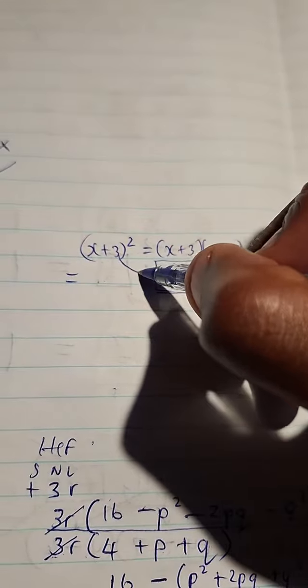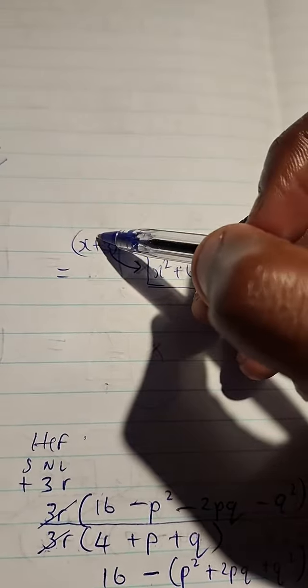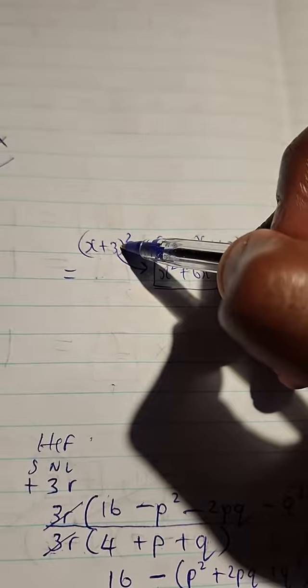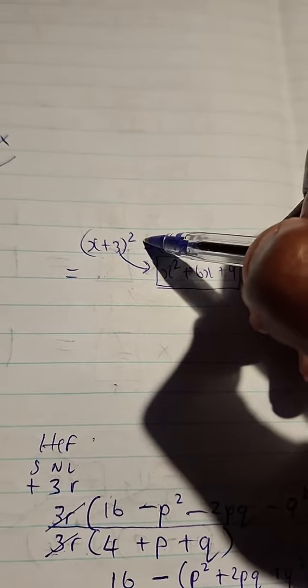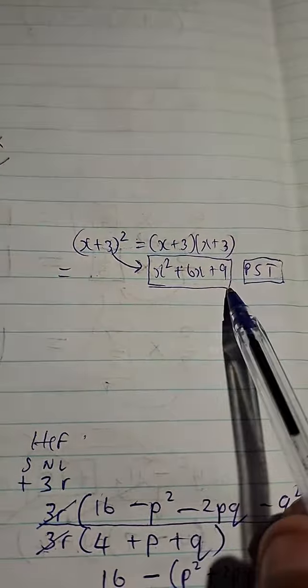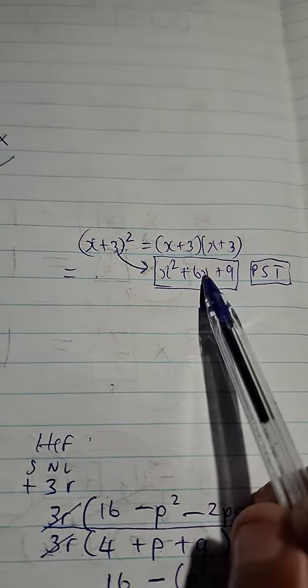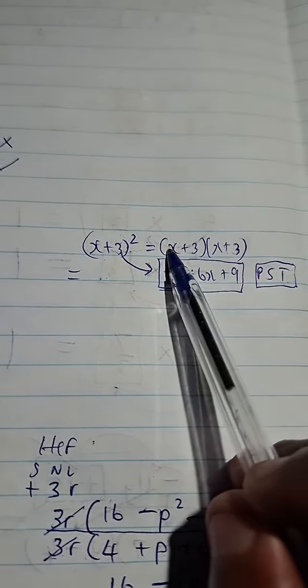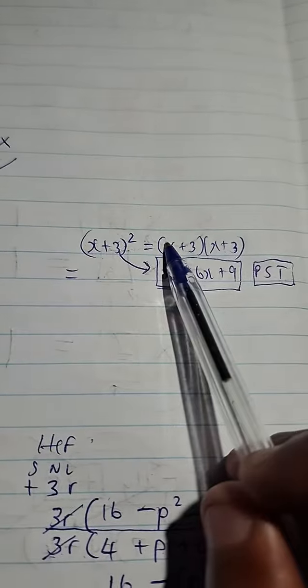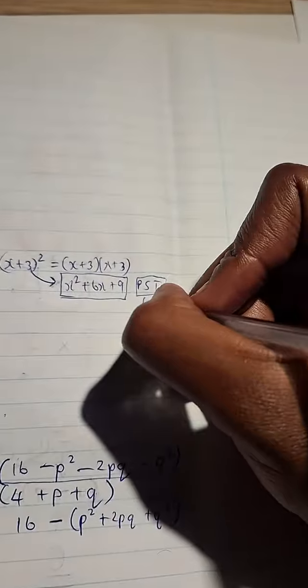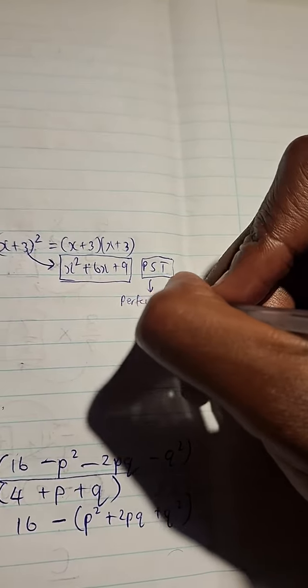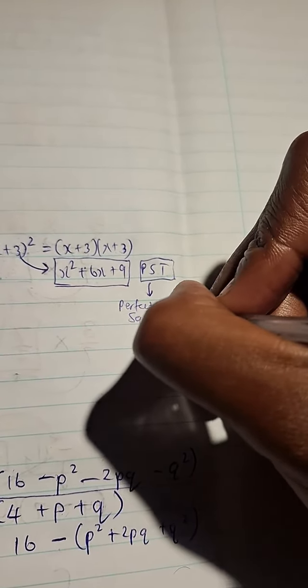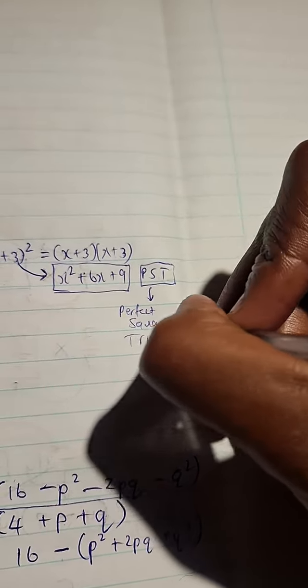It is formed by a binomial, 2 terms inside the bracket, which are squared. So a perfect square trinomial, when factorized, gives you 2 brackets that are the same. We call this a perfect square trinomial.